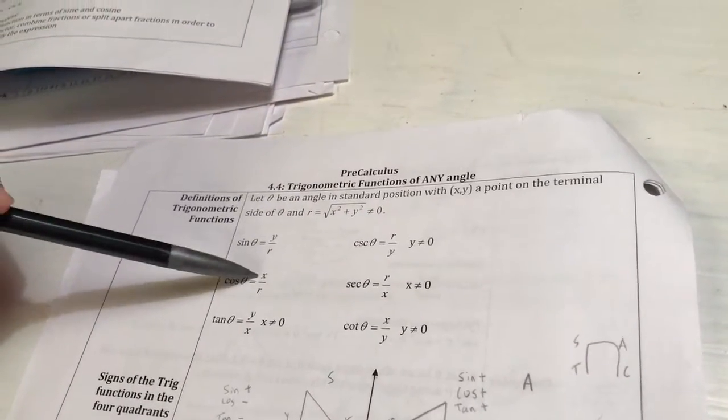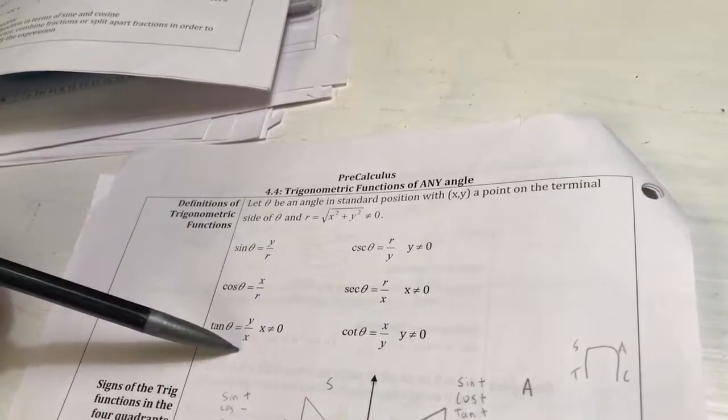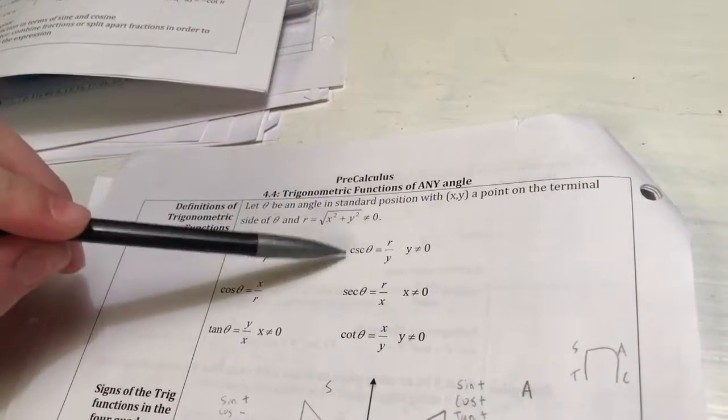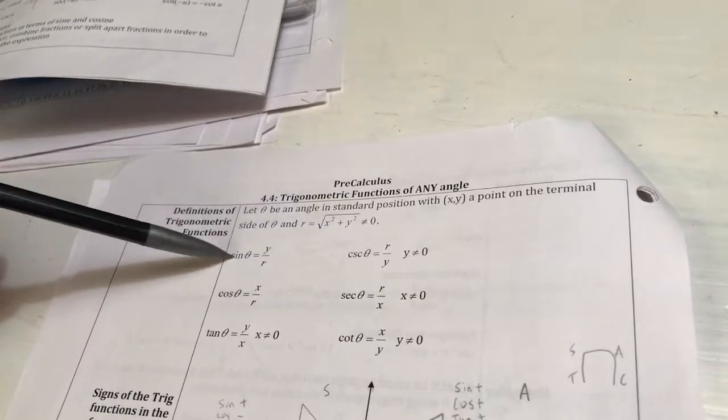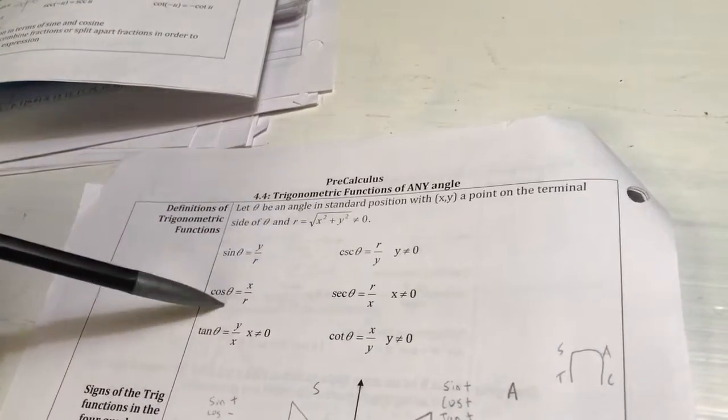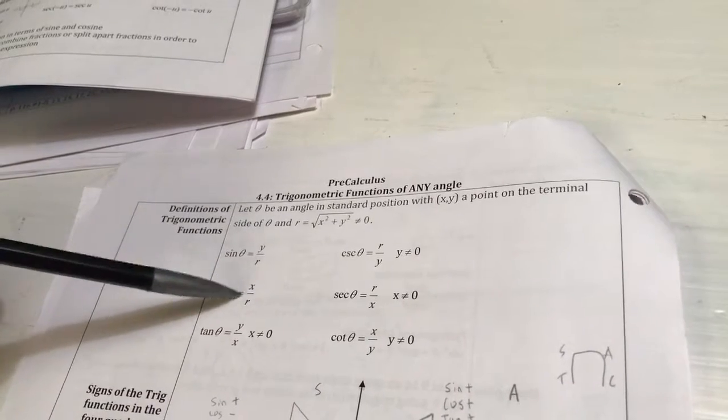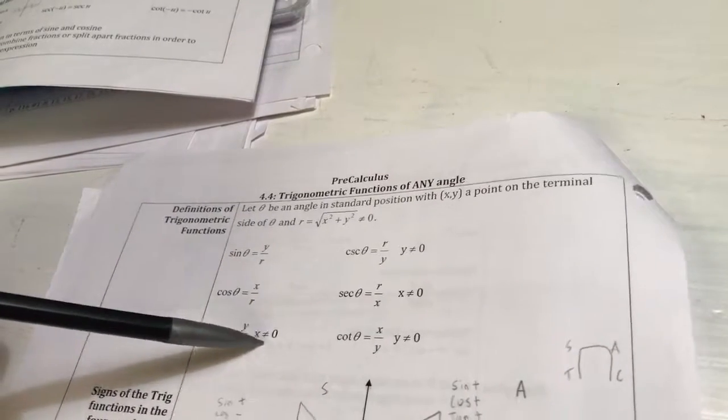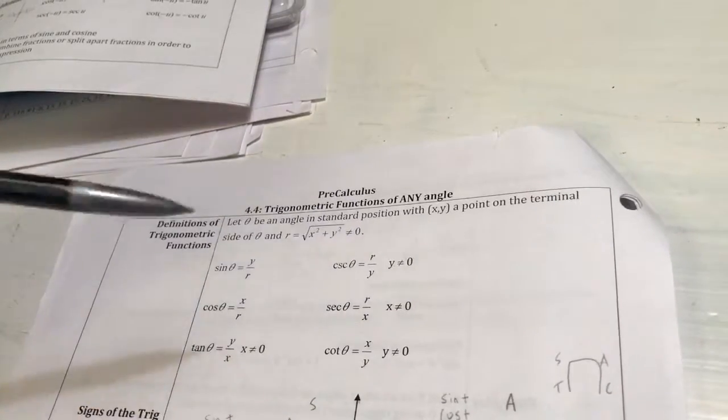Okay, so sine equals y, cosine equals x, tangent equals y over x. Cosecant is the opposite of sine, same with secant and cosine, cotangent and tangent. We're going to set y over r, x over r, y over x, and the reciprocals r over y, r over x, x over y, where y, x not equal 0.